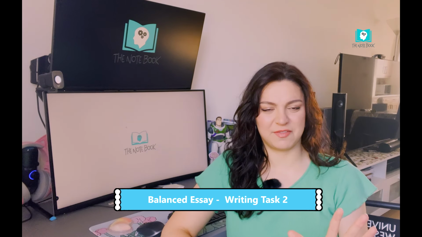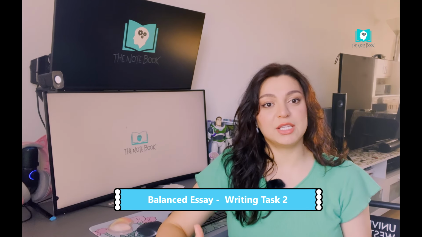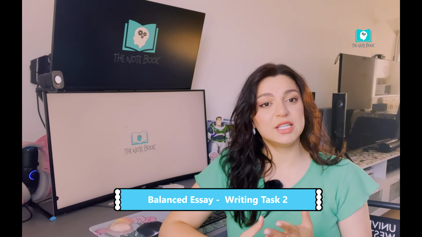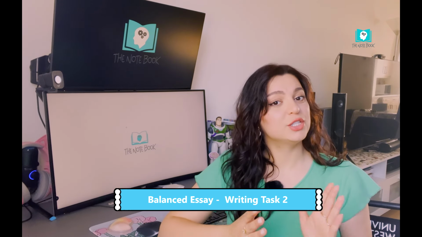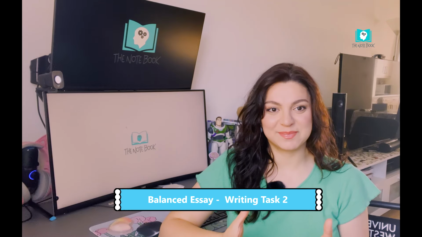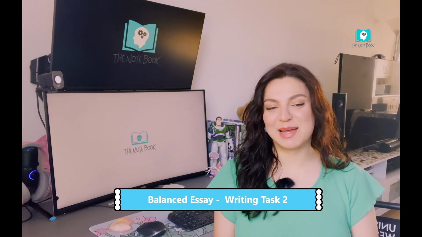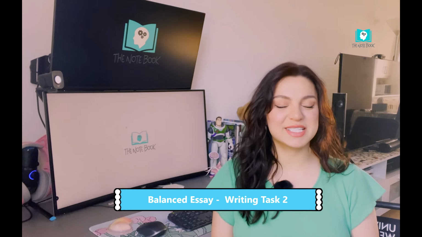Also, don't sit on the fence. Balance doesn't mean you're neutral. You still need to give a clear opinion, just in a measured way. Let's try 2 sample body paragraphs for our example question.